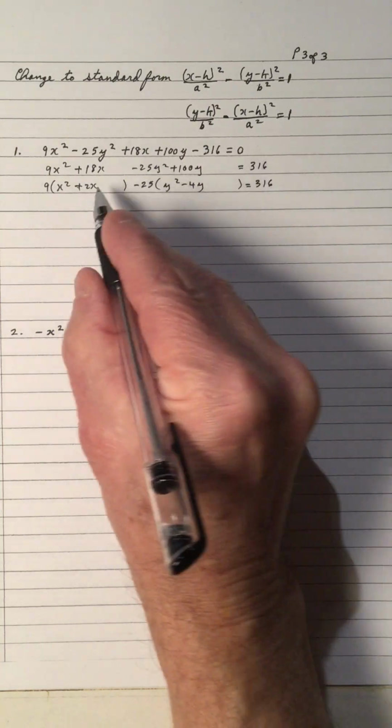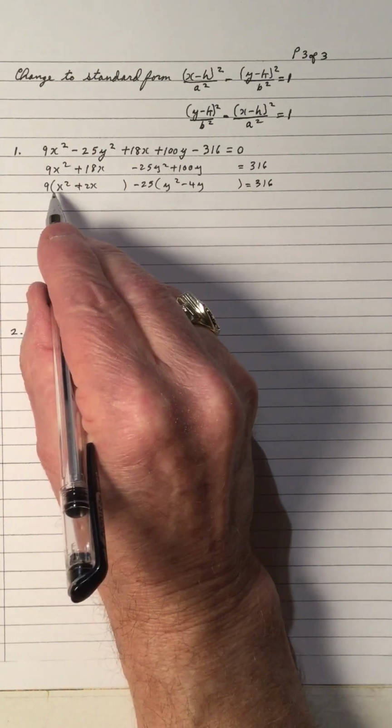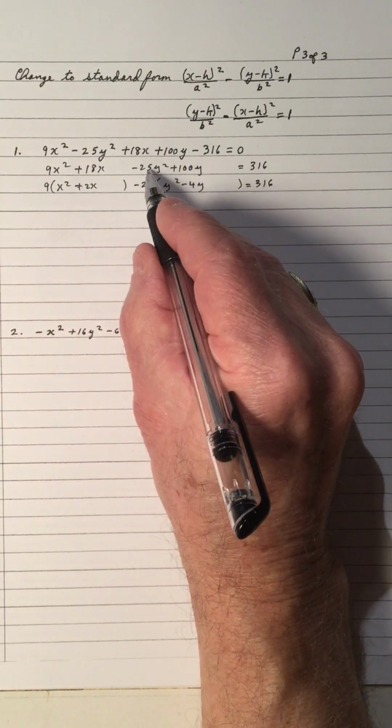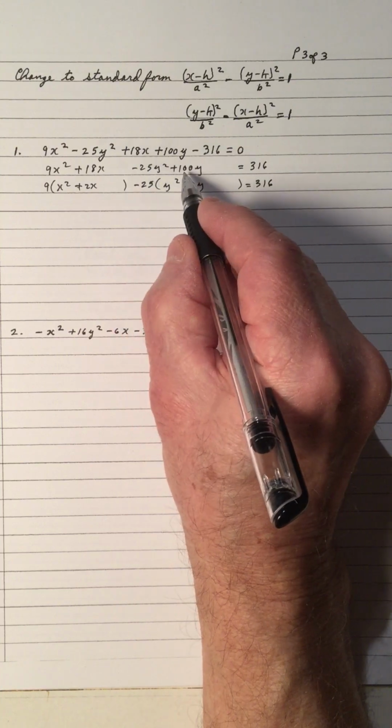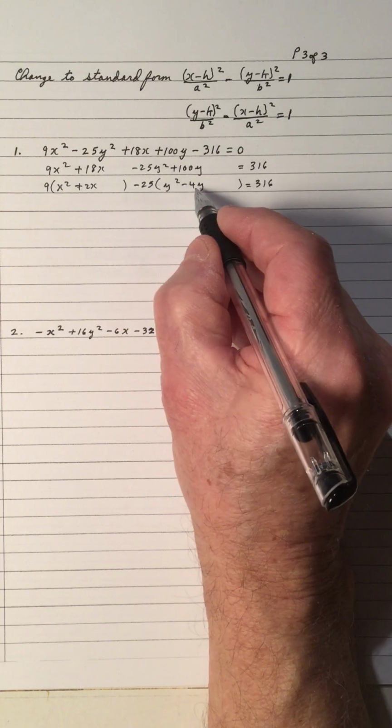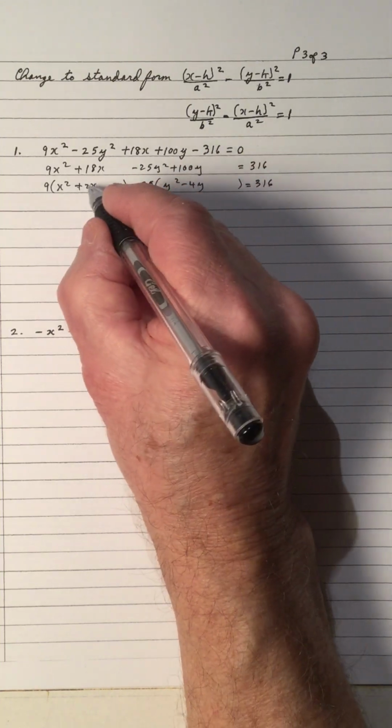And when we have the 9 factored out, 9 and 9 once, 9 to 18 is 2, 25 into 25 is once, or negative 25 coming out, you get 100 divided by negative 25 is negative 4. Now we complete the square.